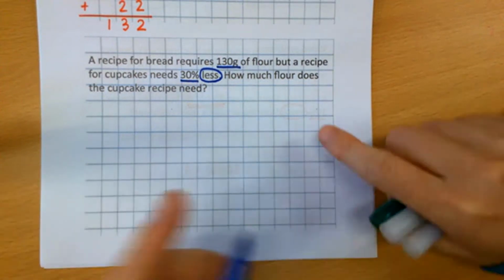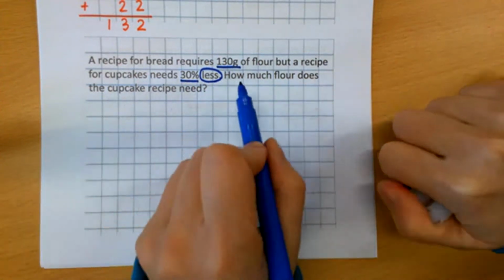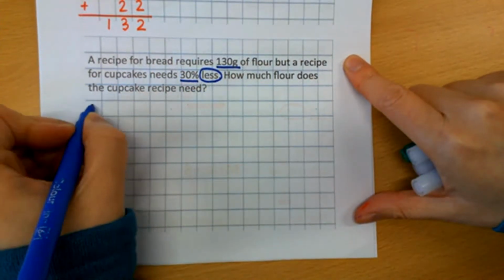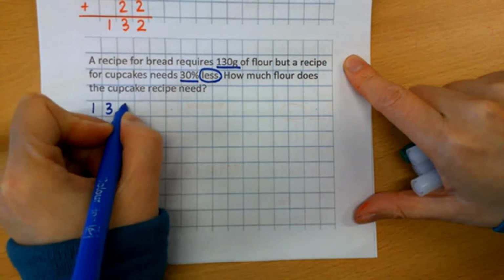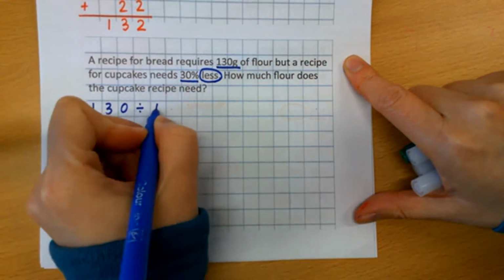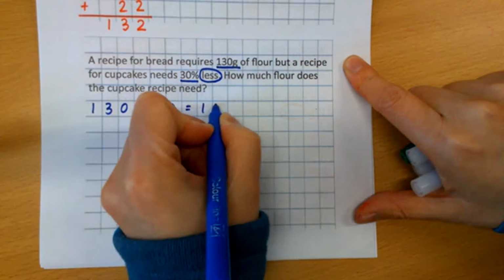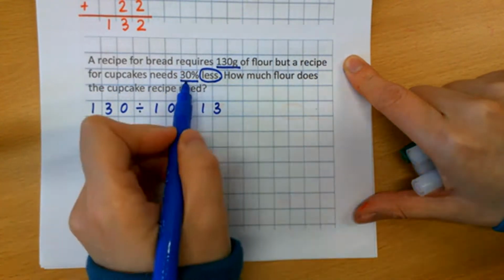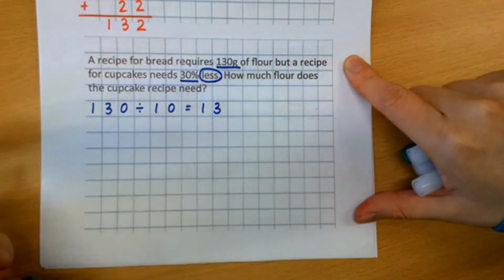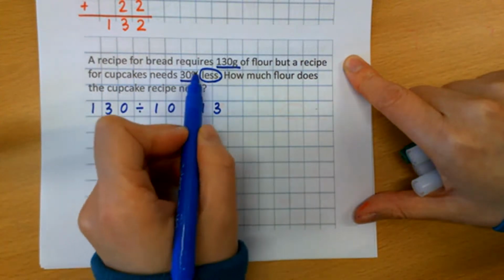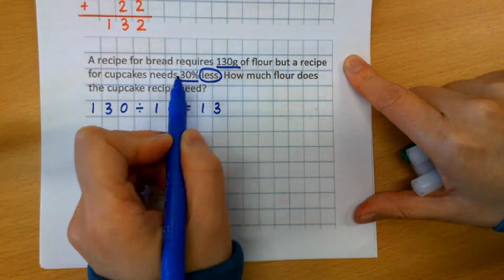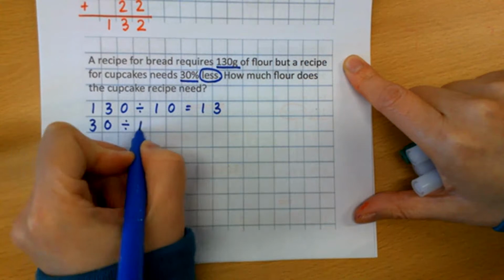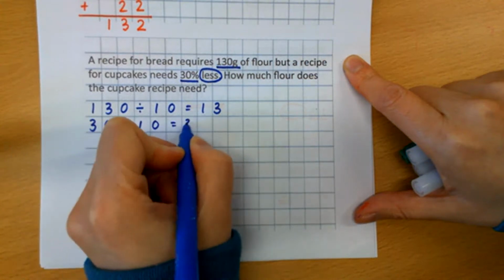Okay, so the first thing that I need to do, as I always do, is find 10% because it's really easy to find 10% first. So 130 divided by 10 equals 13. That's nice and easy. Now I need to find 30%. First of all, let me find how many 10% there are in 30. So 30% divided by 10 equals 3.